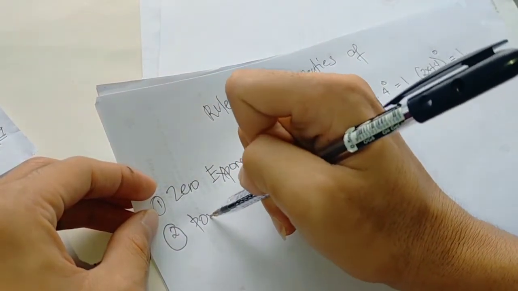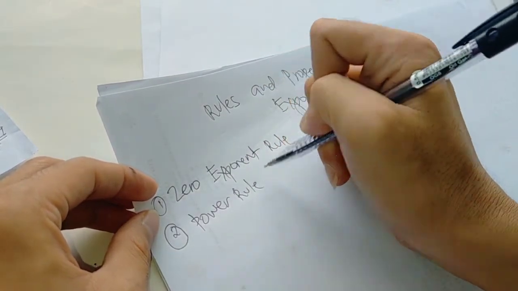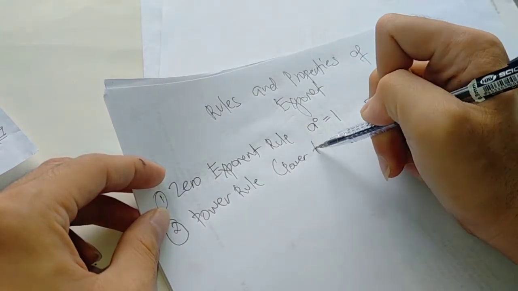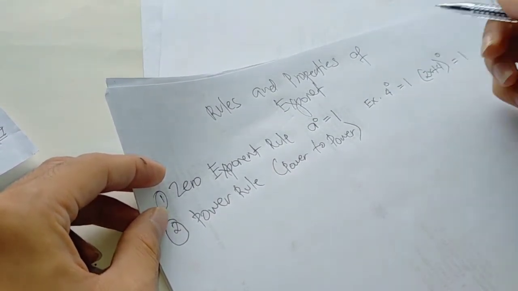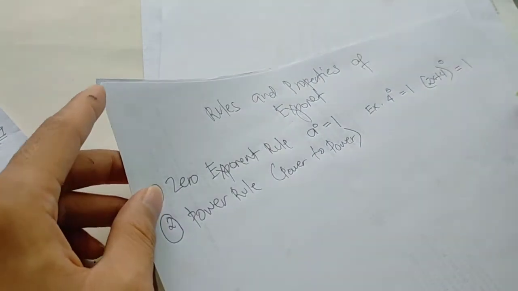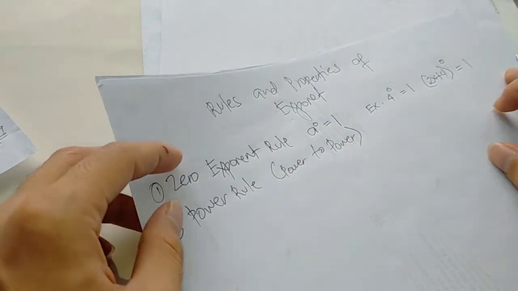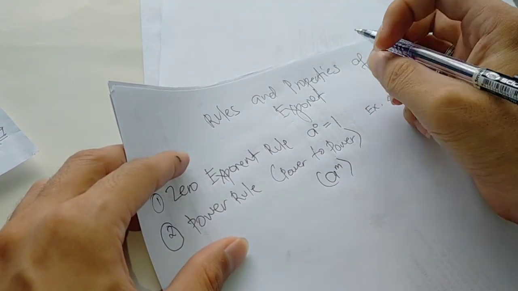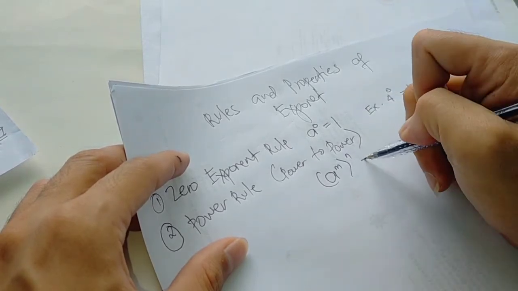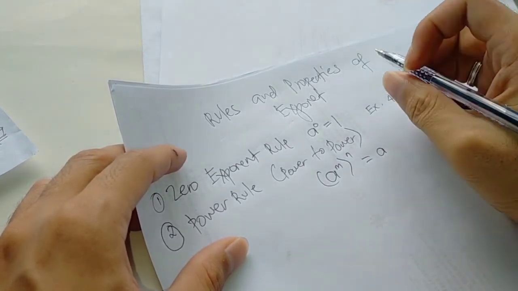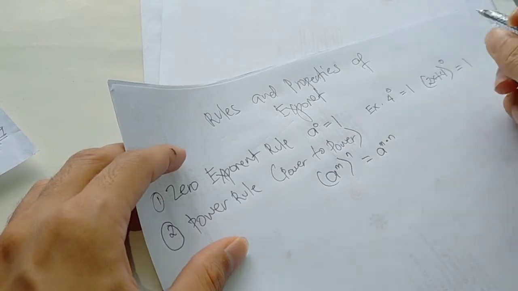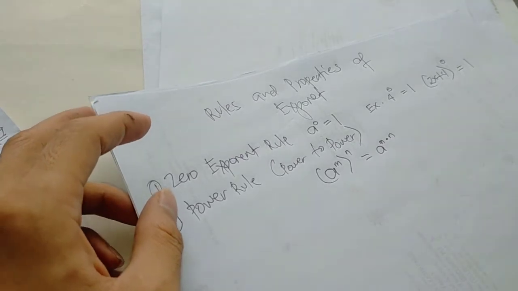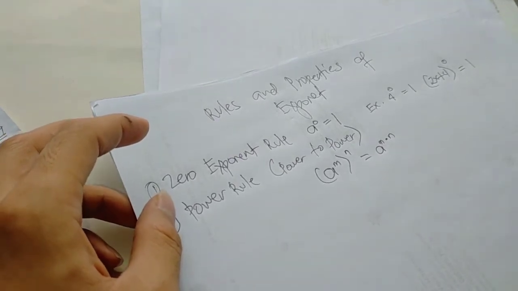Let's have power rule. So here naman, tinatawag naman tong power to power. Kasi po, we will just focus on its power. Example, a raised to m, multiplied by another exponent, equals a raised to m times n. So, ibig sabihin po nito, pag sa power rule po, power to power, imumultiply mo lang din yung exponent to exponent.